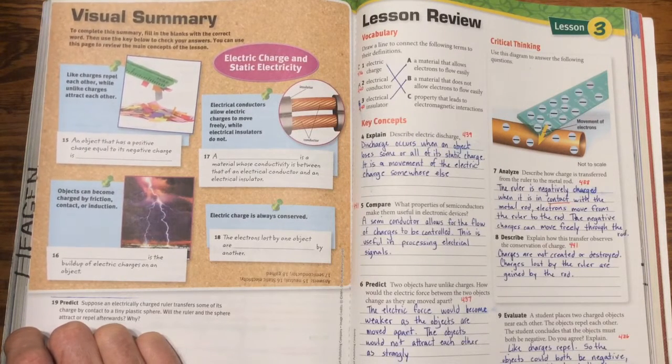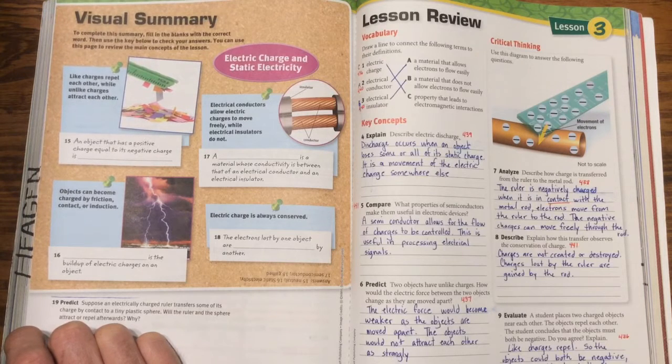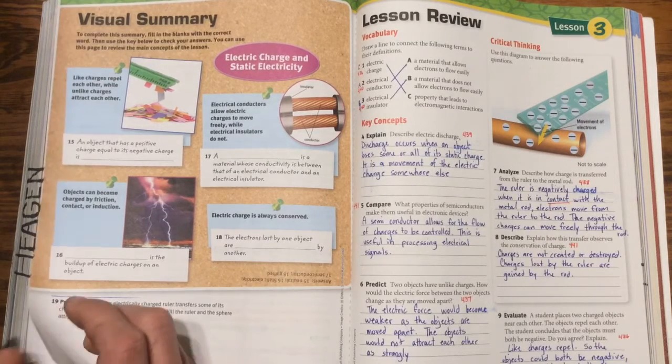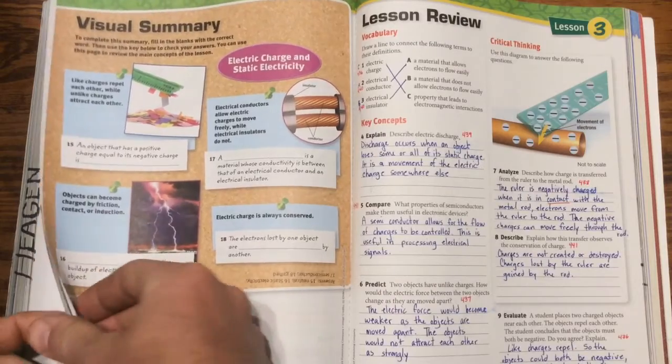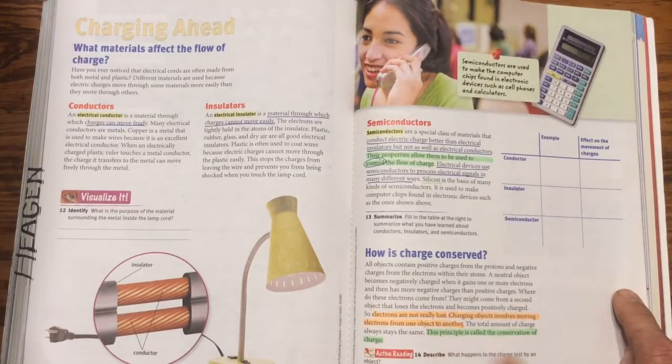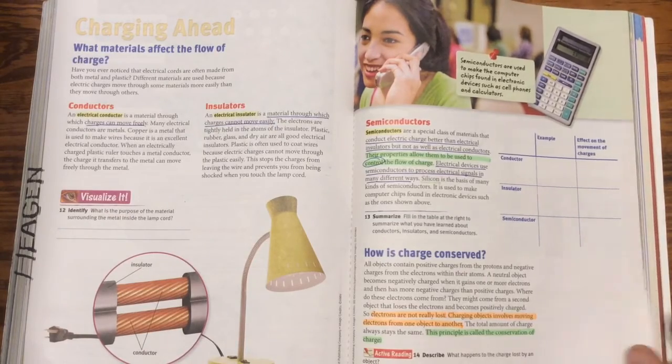Number 8, describe. Explain how the transfer observes the conservation of charge. So charges are not created or destroyed. Charges are lost by the ruler and are gained by the rod. On 441, down here at the bottom, this is called conservation of charge. And just like matter cannot be created or destroyed, charges cannot be created or destroyed. They simply move somewhere else.